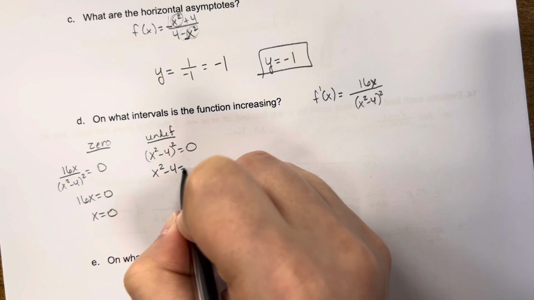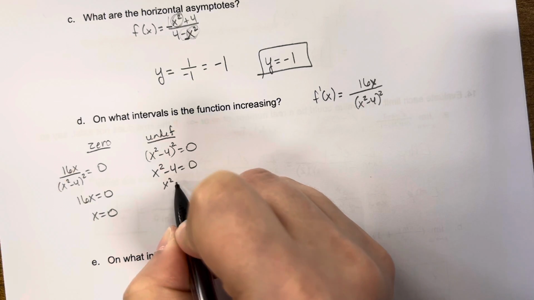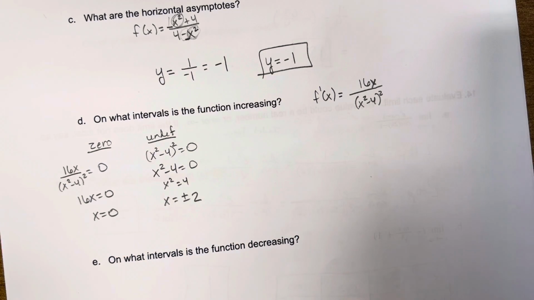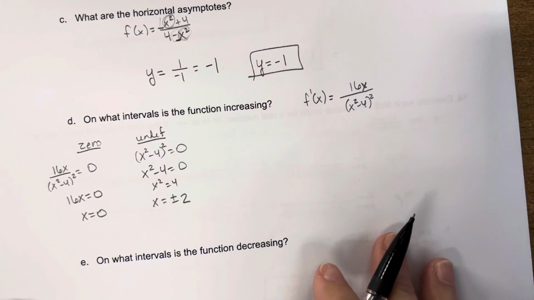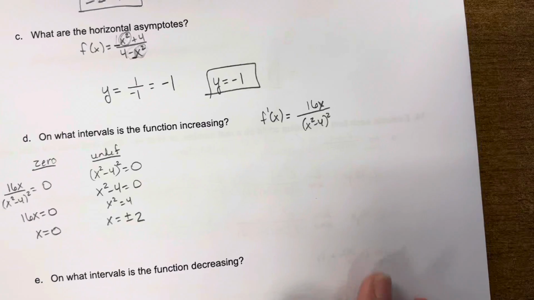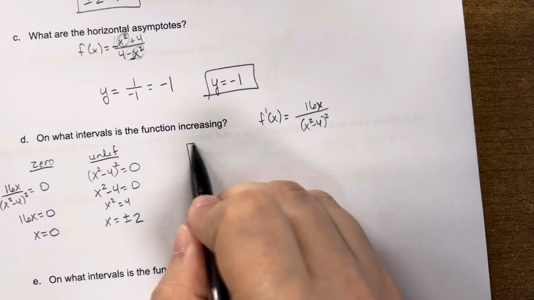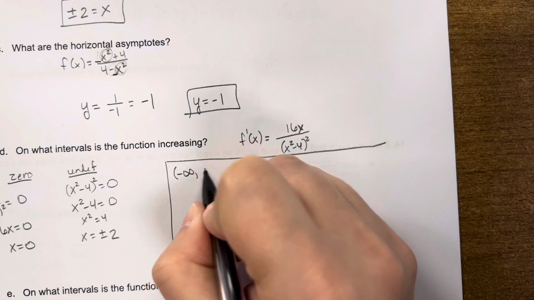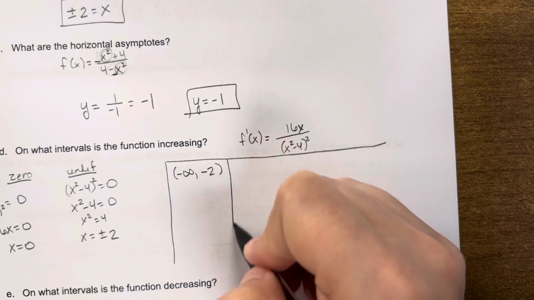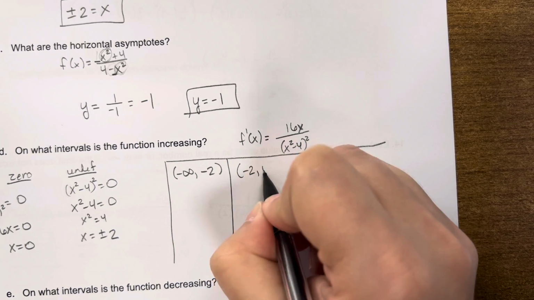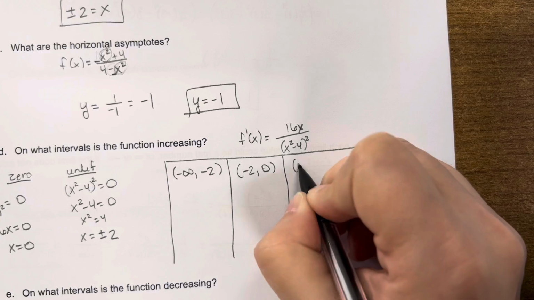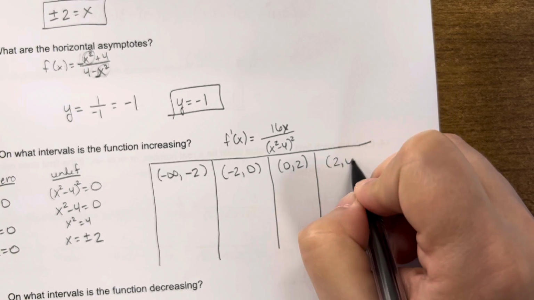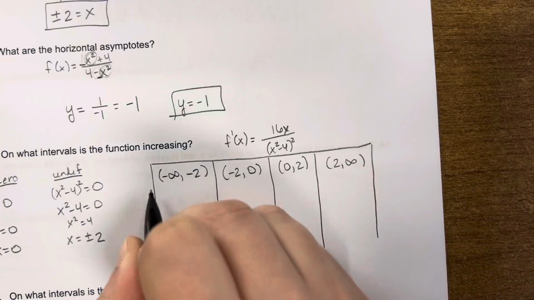That's when x squared minus 4 equals 0, which is when x squared equals 4, which is when x is plus or minus 2. All right, so those are the critical points that I'm looking for. So when I set up my first derivative test, I'm going to have to go from -infinity up to -2, and then from -2 up to 0, and then from 0 up to 2, and then from 2 up to infinity.